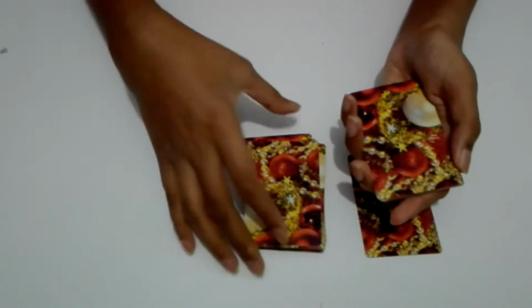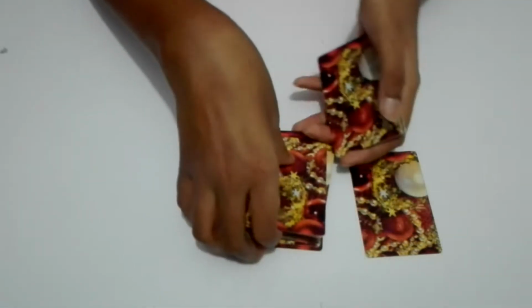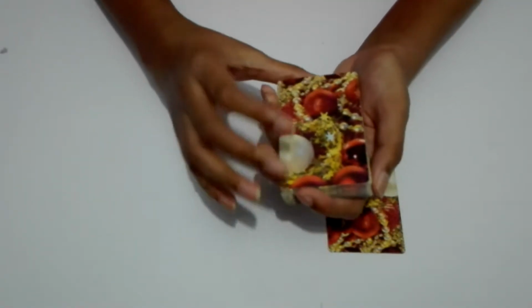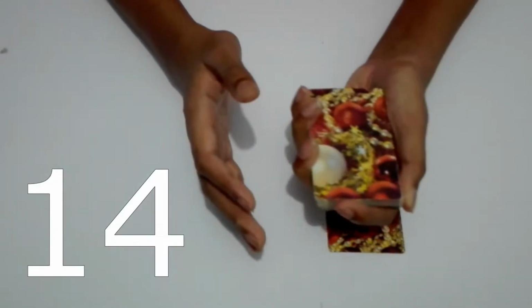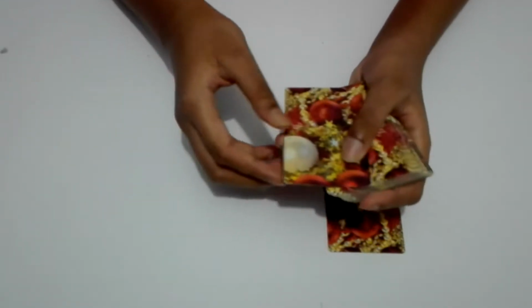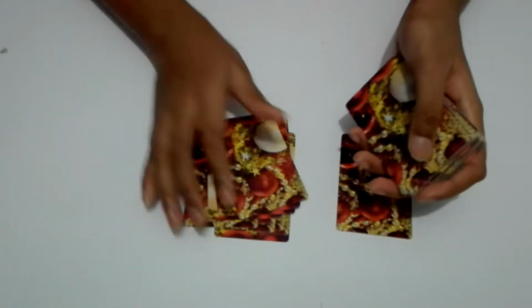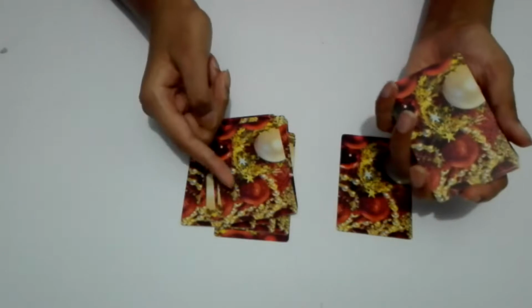The next thing that I'm going to do is put this back on the bottom of the deck and then repeat the process once again. Now, since our spectator picked 12 the last time, I'm going to say that our spectator picked 14, for example. So, 1, 2, 3, 4, 5, 6, 7, 8, 9, 10, 11, 12, 13 and 14. Just like that, I now have 14 cards here.